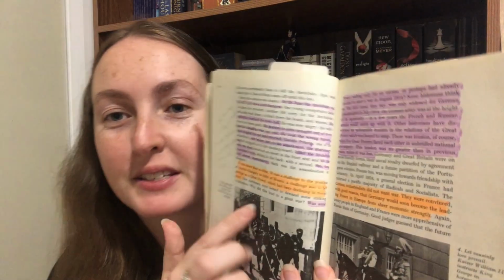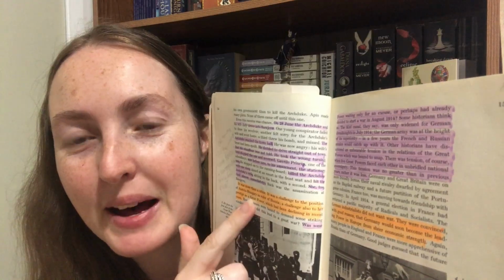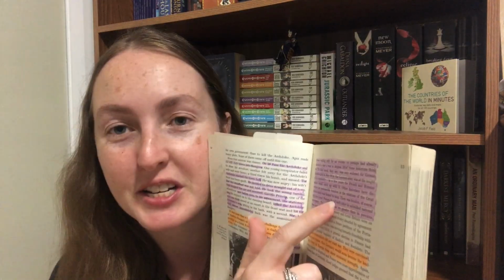Also, something cool is that someone else has already highlighted parts. They haven't written in it, which would be top tier cool annotations, but someone else has highlighted stuff too. So they're the orange and I am the purple.